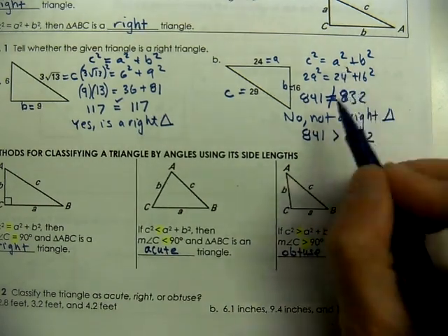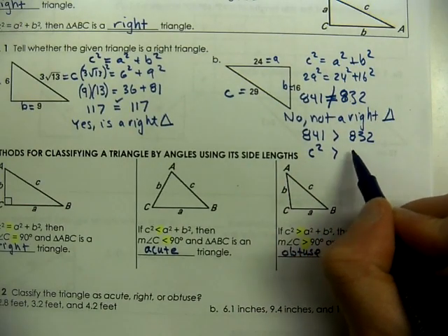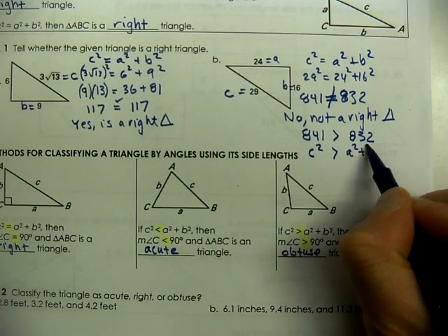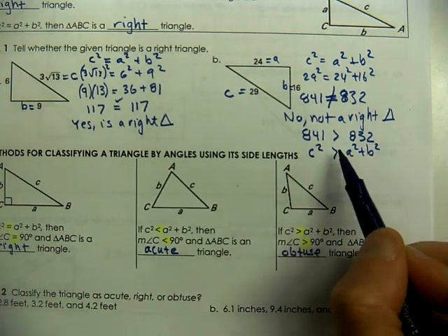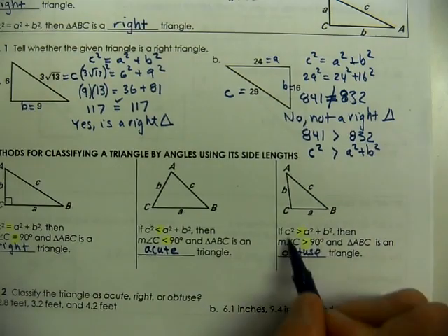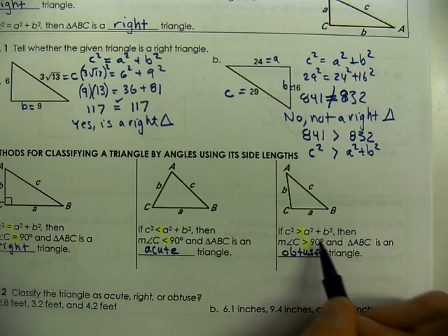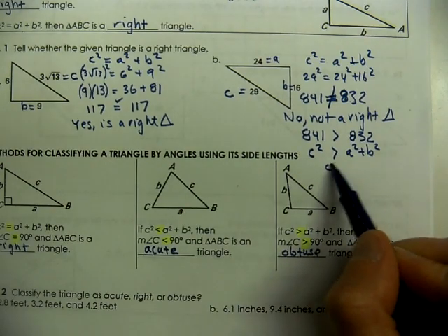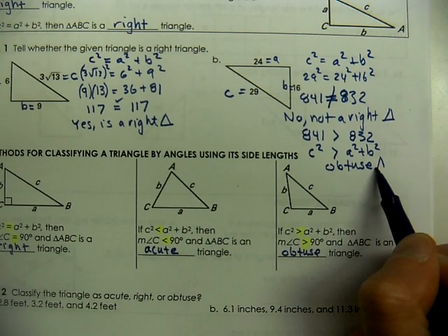What we're representing here is the case where our c squared value is greater than the a squared plus b squared value. So if the c squared is bigger than the a squared plus b squared, that means our angle is in fact bigger than a right angle. We actually have an obtuse triangle in that above example.